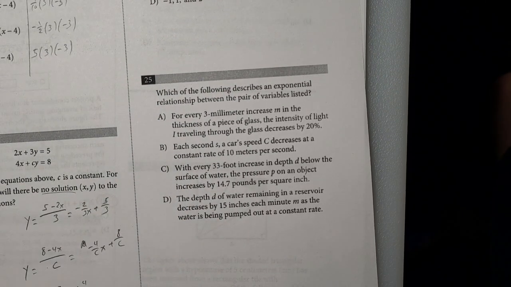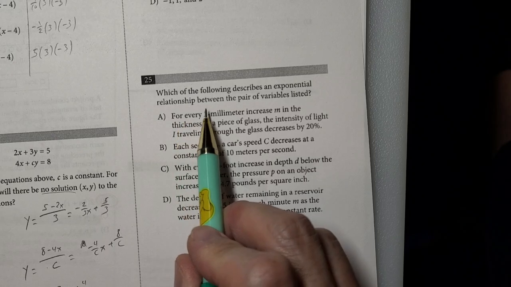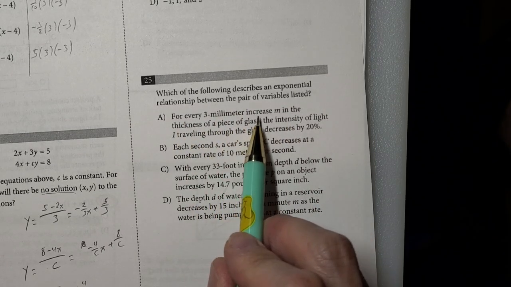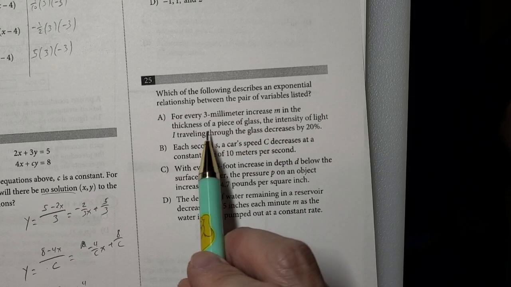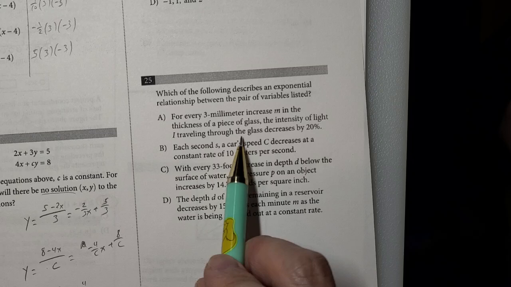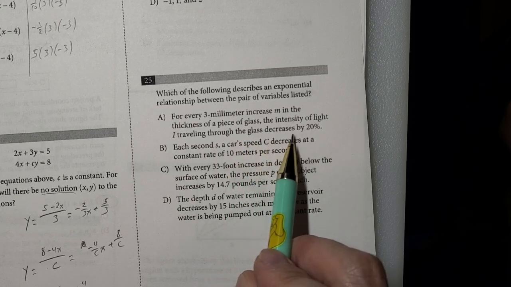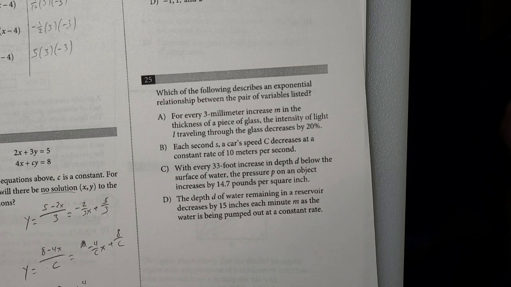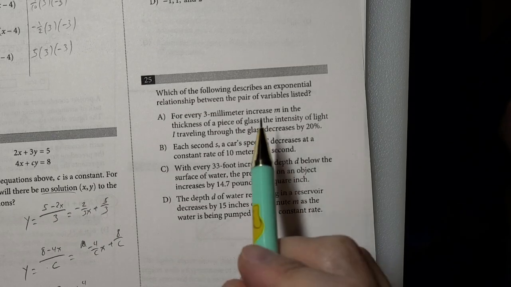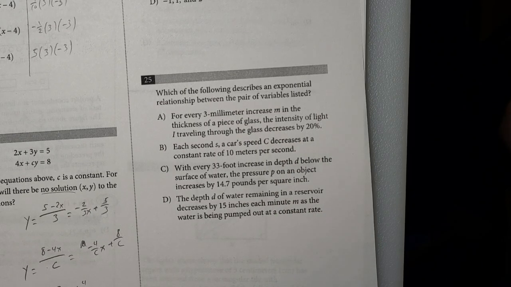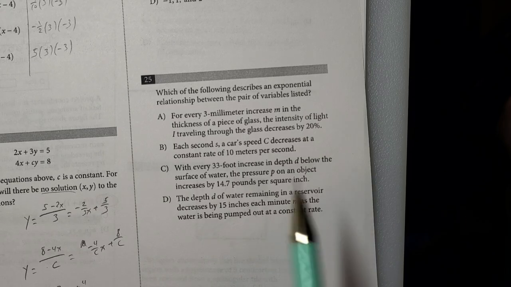Which of the following describes an exponential relationship between the pair of variables listed. For every 3 ml increase m in the thickness of a piece of glass, the intensity of light I traveling through the glass decreases by 20%. That sounds exponential already to me, because it keeps decreasing by 20%. So you're going to multiply by 0.8 times 0.8 times 0.8. So that's exponential, 0.8 to the x, something like that.